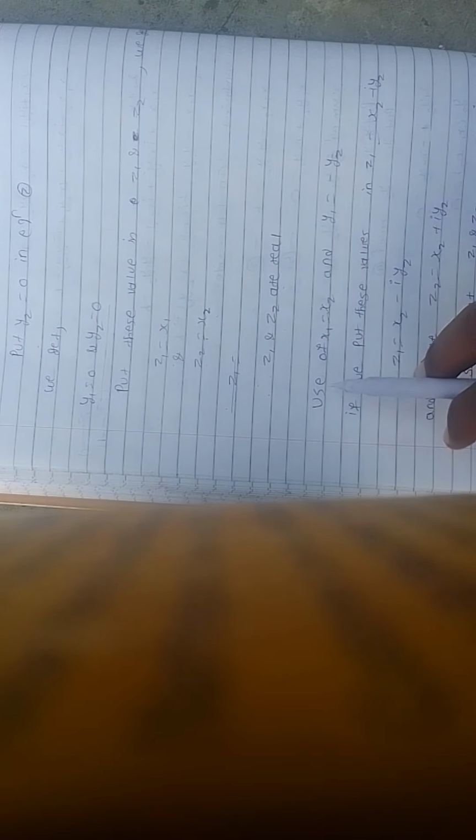Use x1 is equal to x2 and y1 is equal to -y2, which we have taken from the equation number 2, and then put these values in z1.